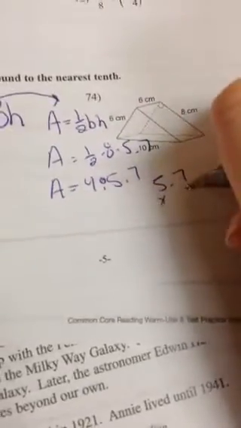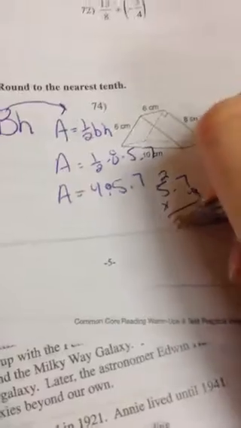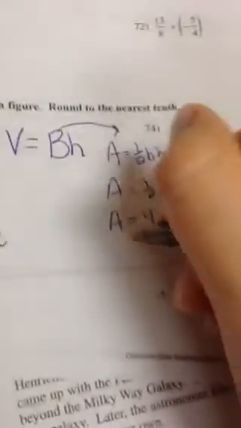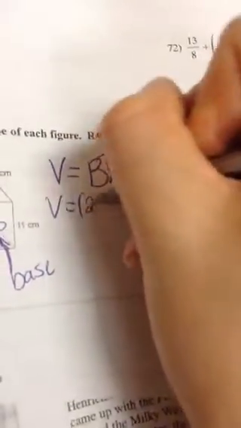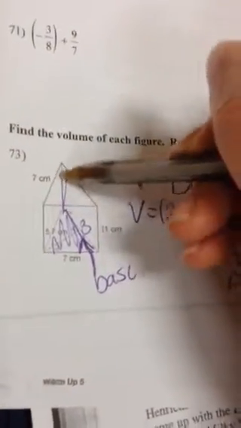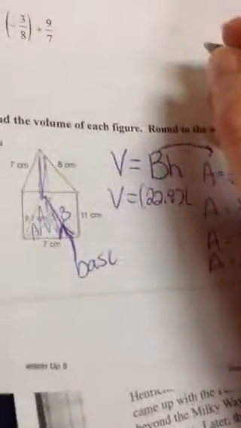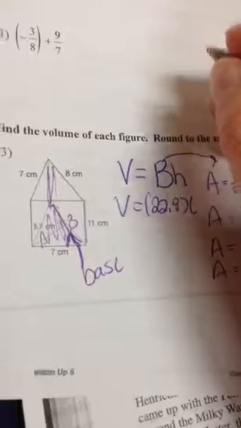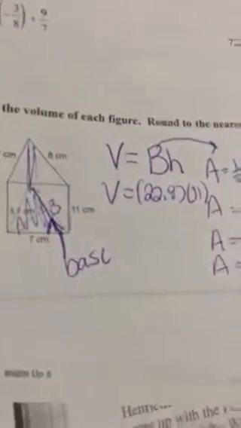5.7 times 4, 8, carry the 2, 20, 22. I get 22 and 8/10. So my volume equals 22 and 8/10 times my height. So the height of the whole prism would be 11. I would multiply 22 and 8/10 times 11 to get my answer.